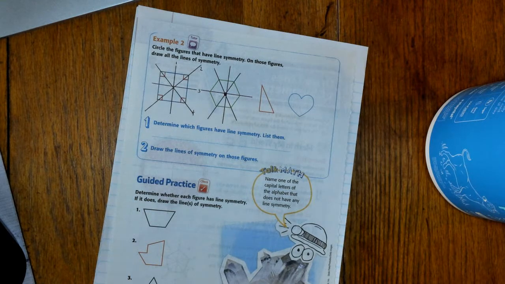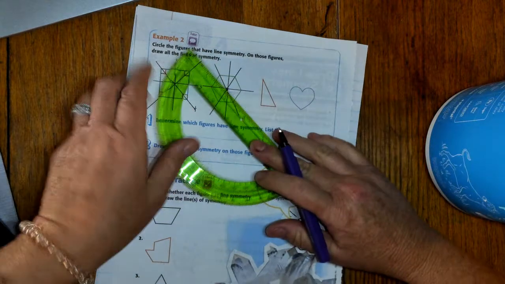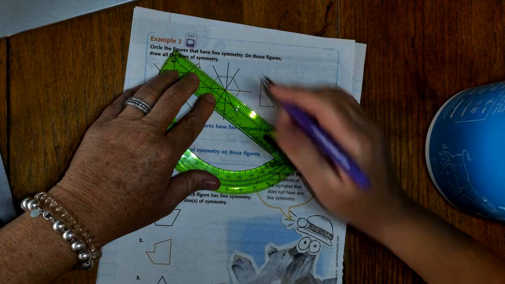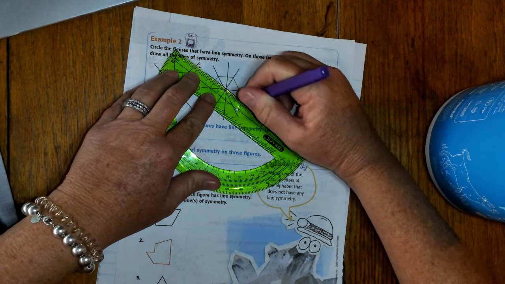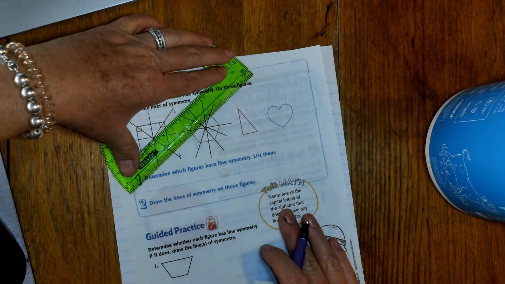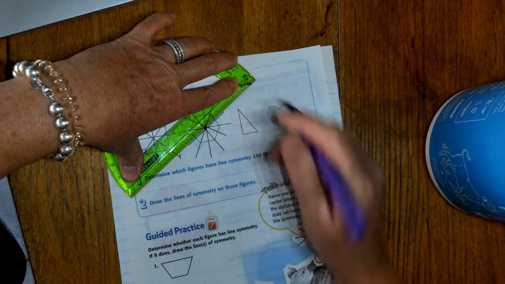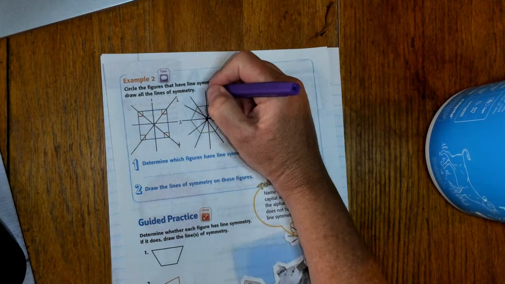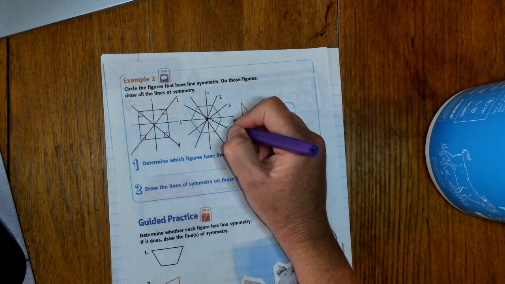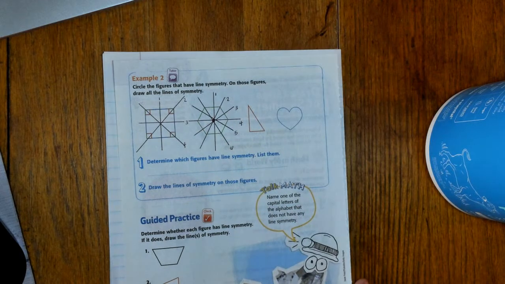We also can do them, so I have 1, 2, 3, 4. Can also do it through here. This one has a lot. It's starting to be hard to notice because I have so many lines on it. Okay, now let's count up these lines. 1, 2, 3, 4, 5, 6. So this one has 6 lines of symmetry.